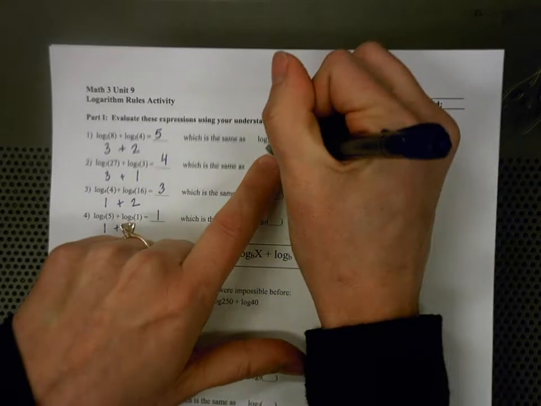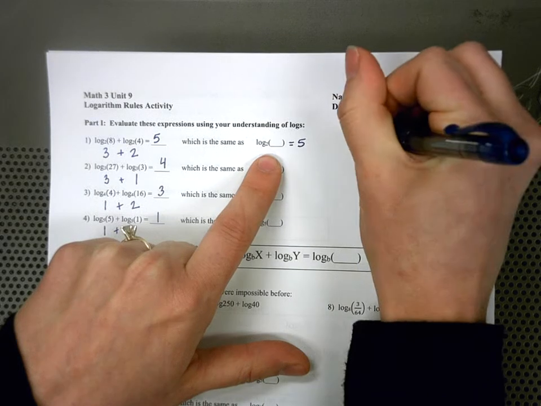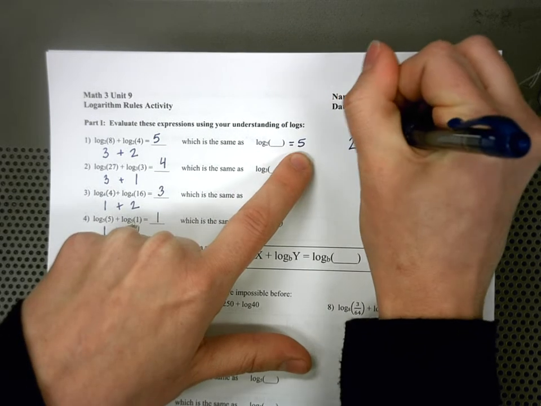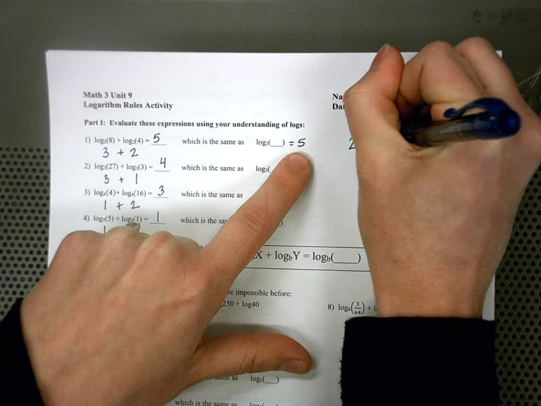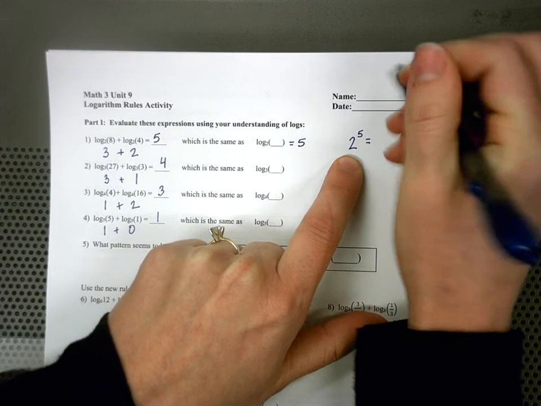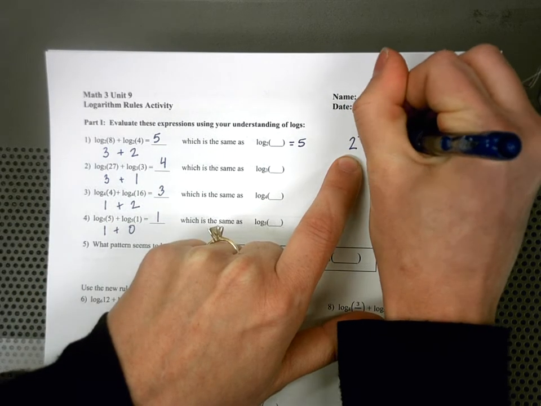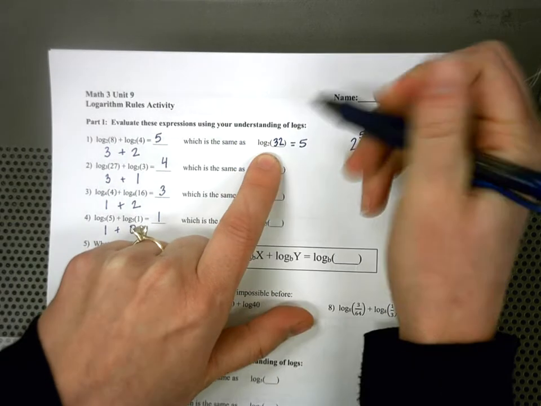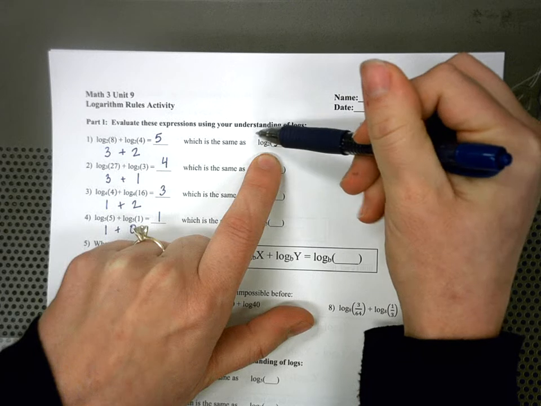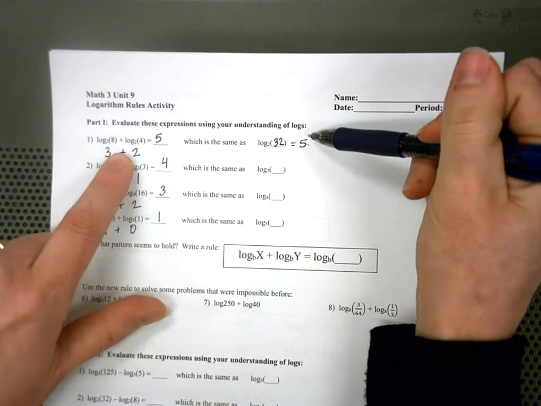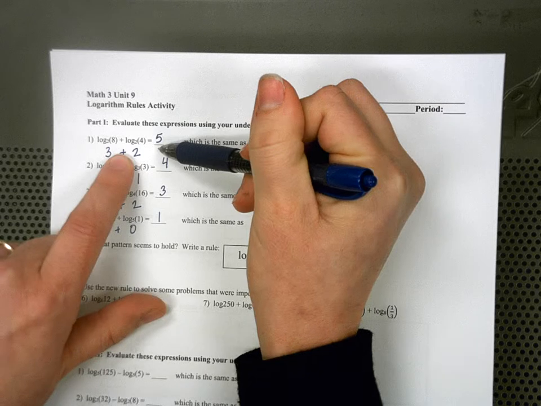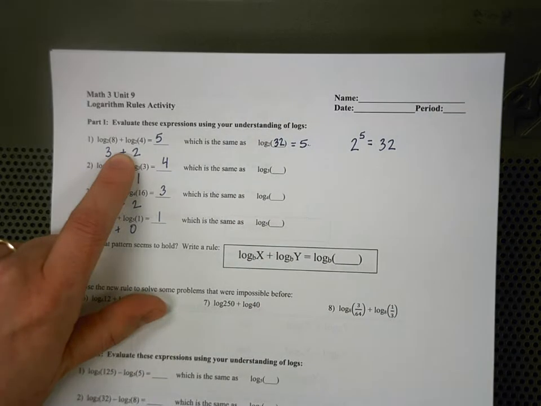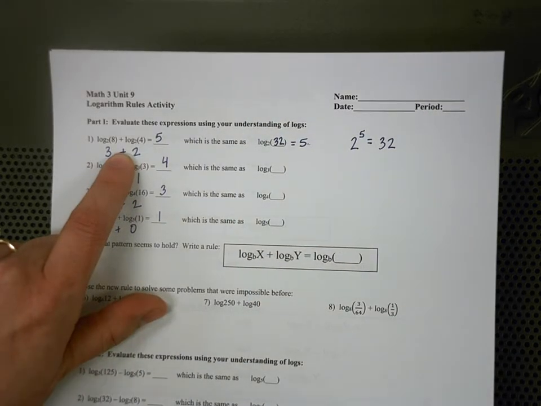In exponential form, 2 to the 5th power is 32. So the number that should go inside the parentheses here is 32, because if I said 2 to what power gives you 32, you would tell me 5, just like these logs are equivalent to 5 as well, after adding them together.